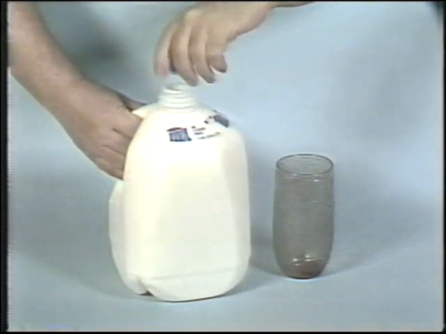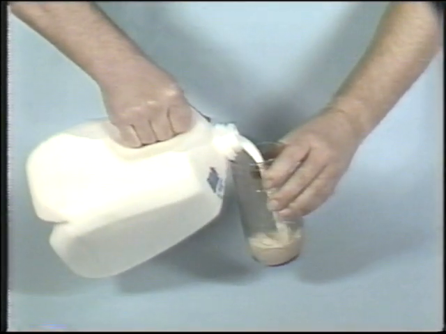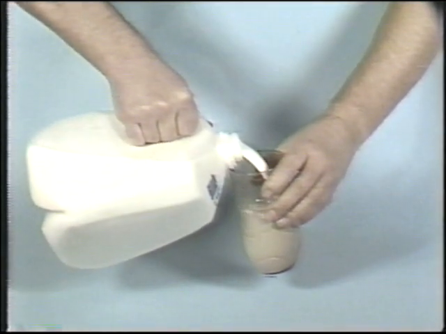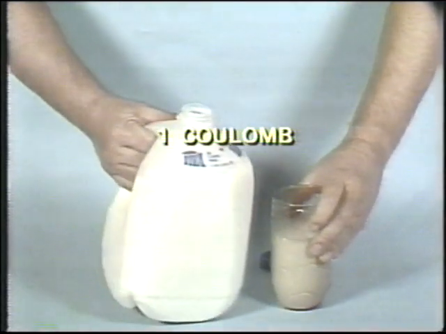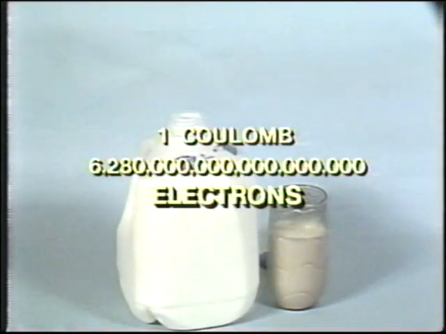Electricity may be measured as to quantity, just as a gallon of milk. The basic unit used to measure electrical quantity is the coulomb. The coulomb is represented by the symbol Q.